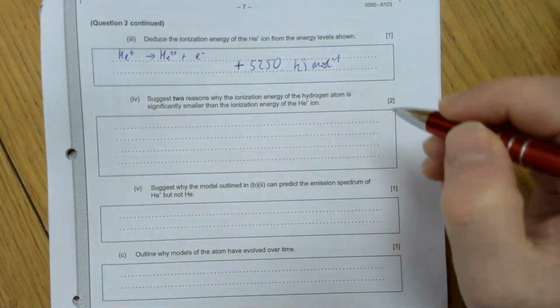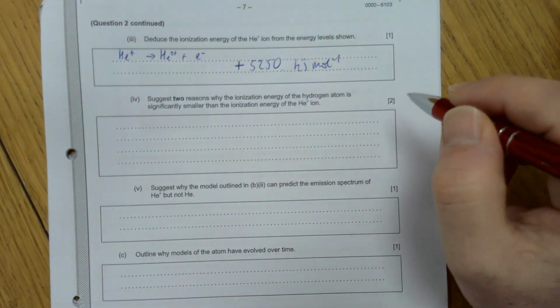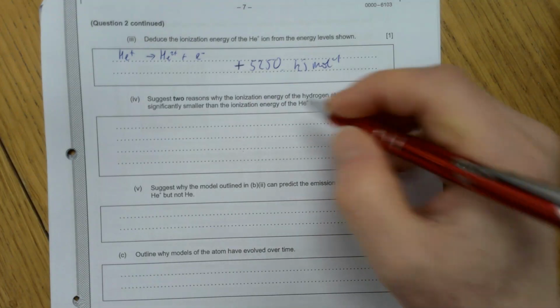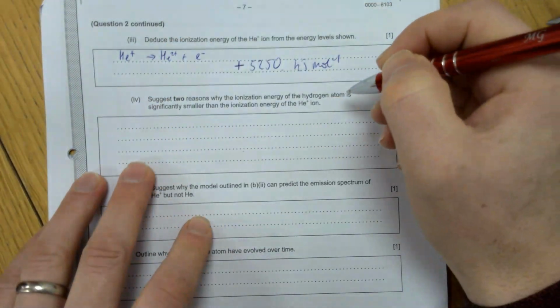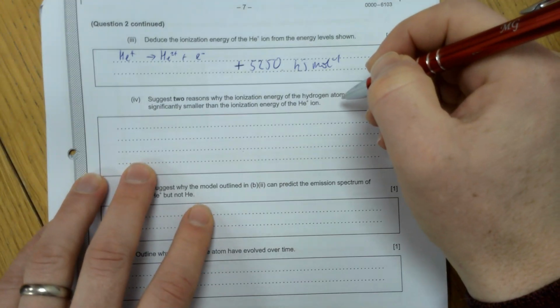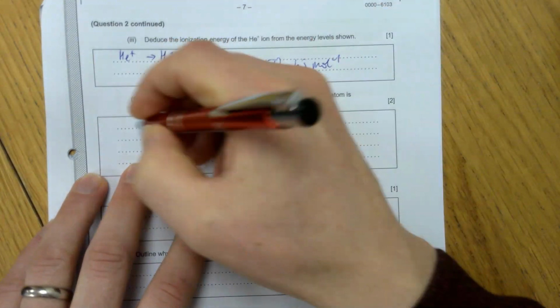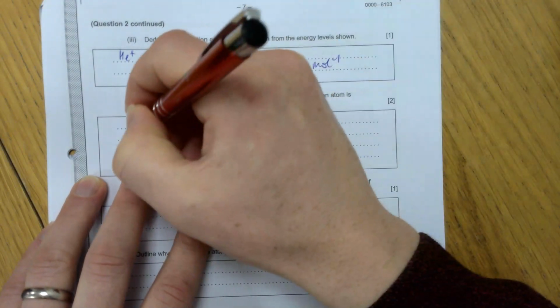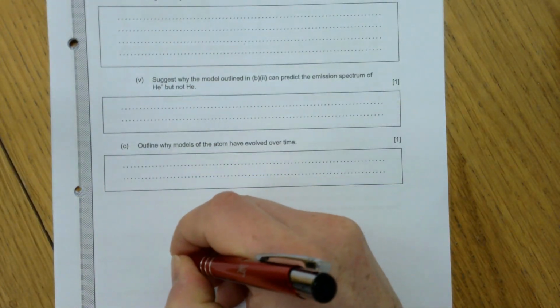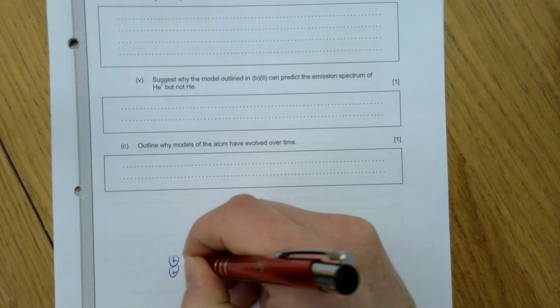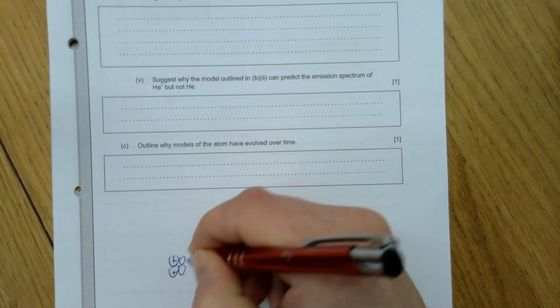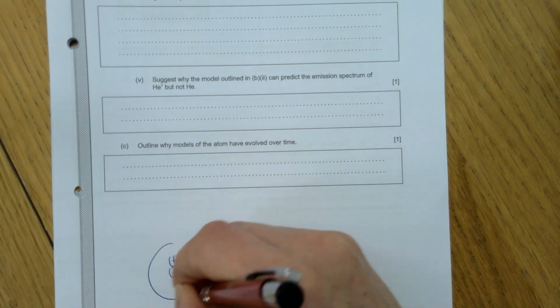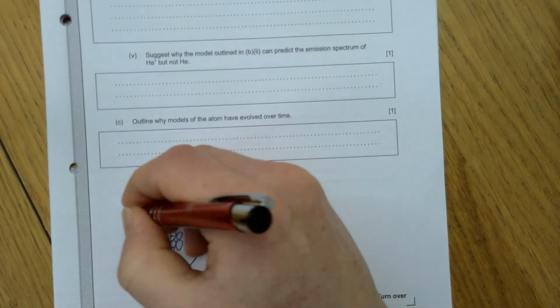This question was answered pretty well, the periodicity question. Why is the ionization energy of a hydrogen atom smaller than the ionization energy of the helium ion? So if you weren't actually thinking about what those things were, you were going to struggle. So let's just draw those quickly. I'll draw them at the bottom for space. So the helium ion is 2 protons and 2 neutrons with 1 electron.